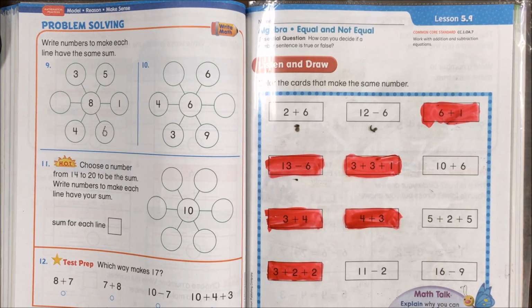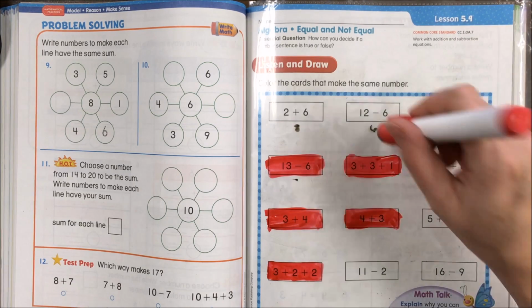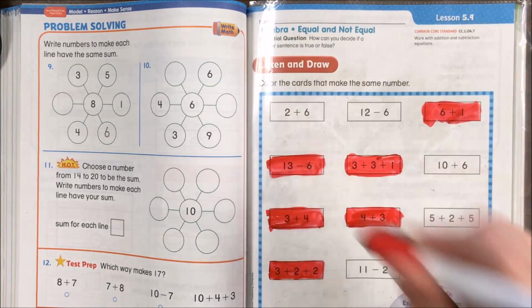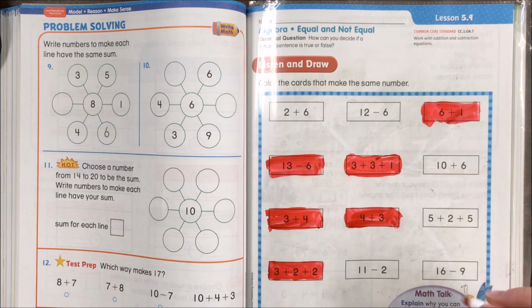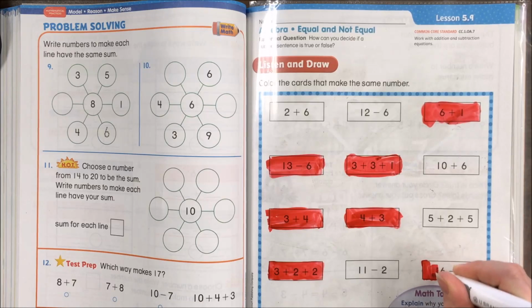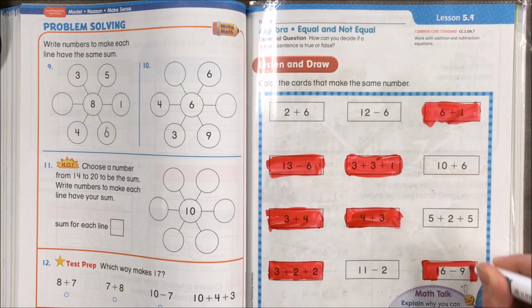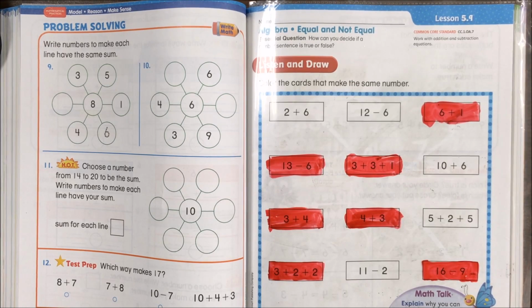All right. What about 11 minus 2? 11 minus 2 is 9. Is it the same as 7? No. And what about 16 minus 9? 5. Wait, no, 7. 16 minus 9 is 7. 11 minus 2 is 9. Okay.